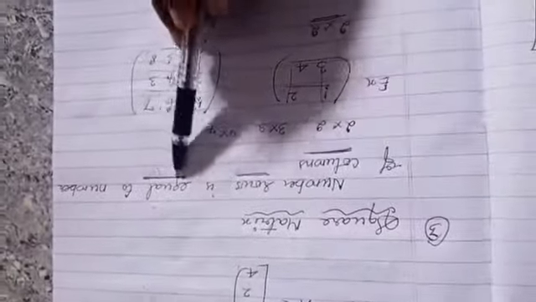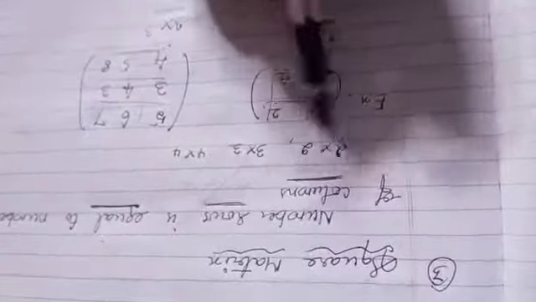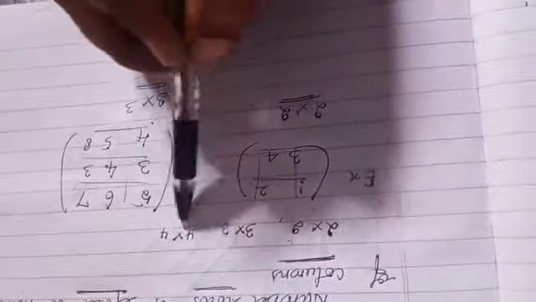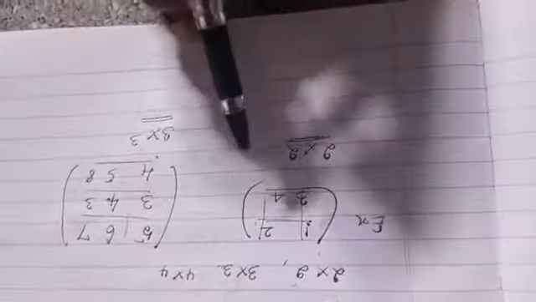So how many types of matrices are there? First, the row matrix: it has only one row. Next, the column matrix: it has only one column. Square matrix: the number of rows is equal to the number of columns, like 2 into 2, 3 into 3, 4 into 4. That matrix is called a square matrix. Next one, diagonal matrix.